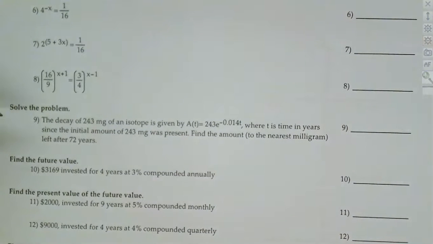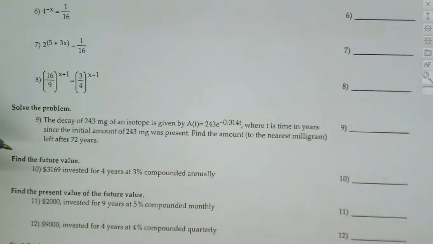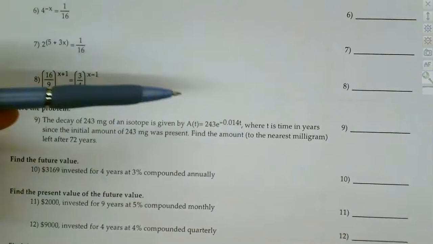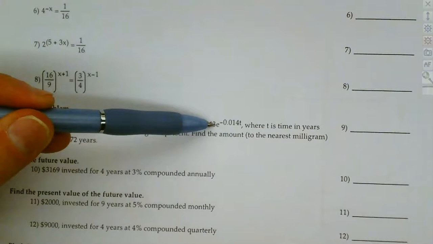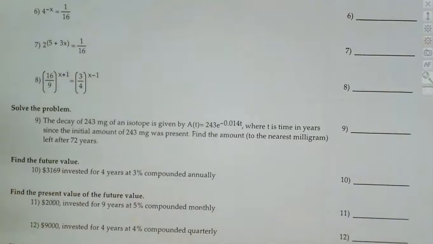Now, we did some similar questions in class last time. Very similar. Remember, we're going to have to use the E function in our calculator. So that's a special function. Now, on this one, this is radioactive decay.